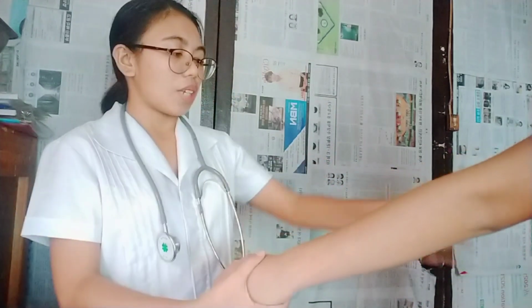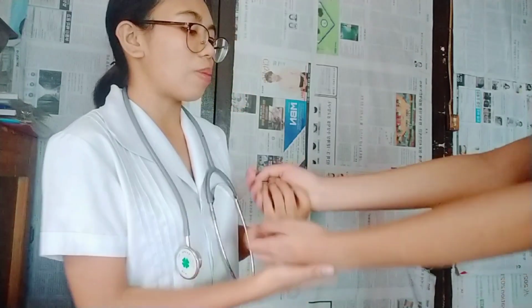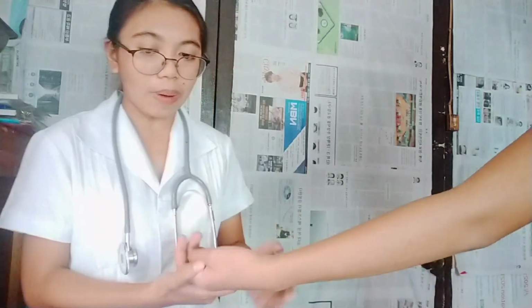So, alright, next we are going to inspect and palpate the wrist of our patient. We check the size, the shape, the symmetry of the color, and if there's swelling. And we palpate if there is tenderness, and also for nodules. So, as we can see, the color is symmetrical. Same size. The wrist has the same size. And then, it is without redness. So, alright. So, we can now palpate the anatomic snuff box of our patient.